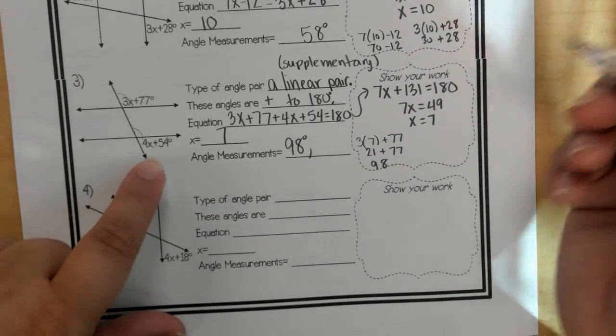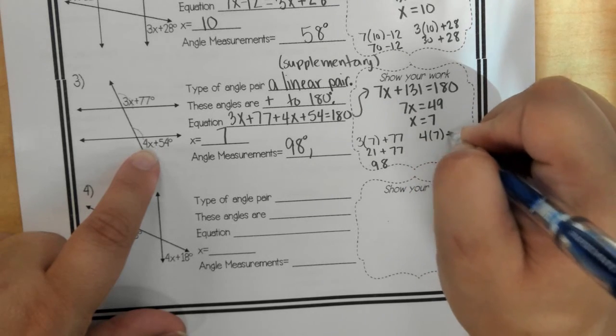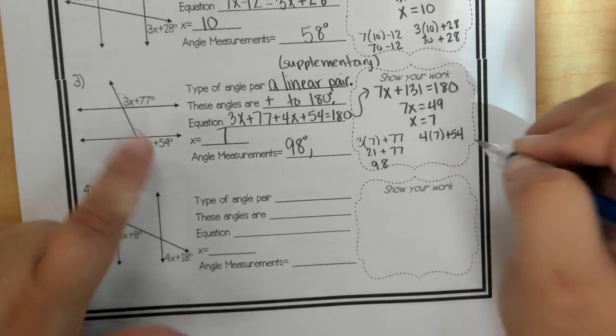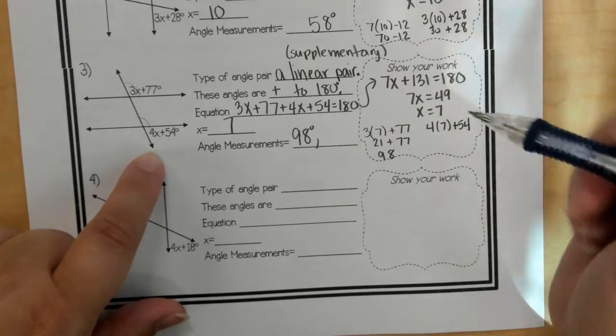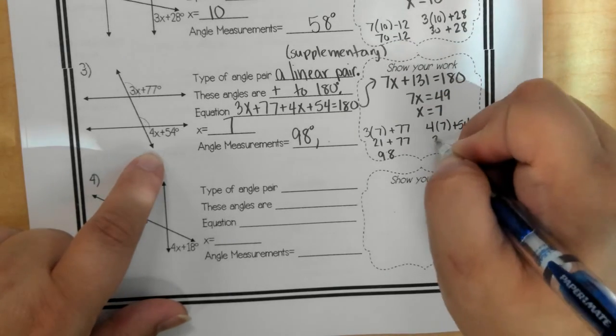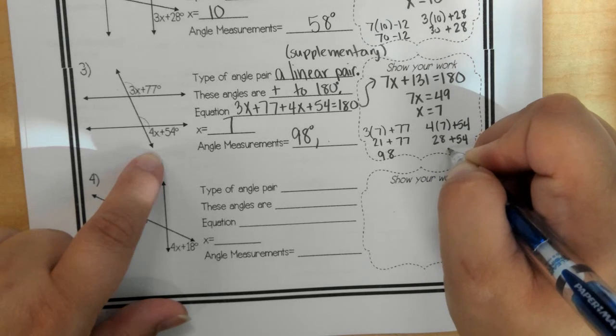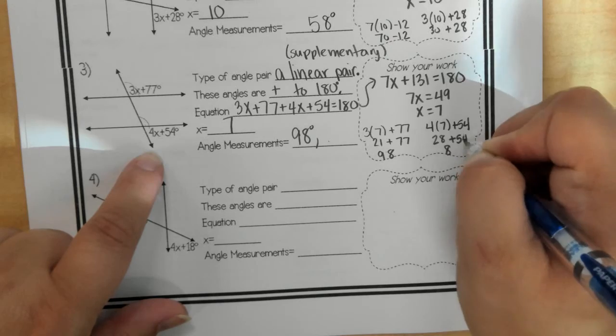And then a couple things. One, I could plug in 7 to x here. 4 times 7 plus 54, and I could solve it and get my answer. Or I could take 180 minus 98 and get my answer as well. So if I add them, we end up getting 82.